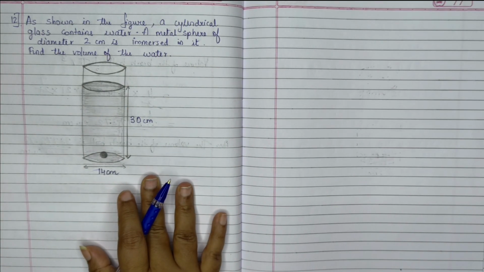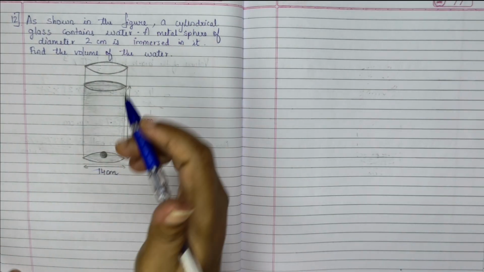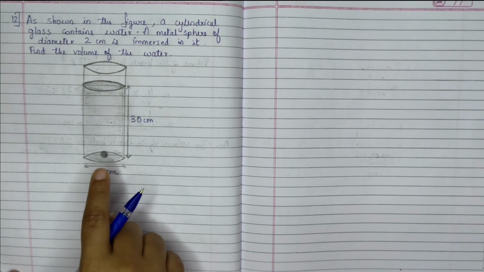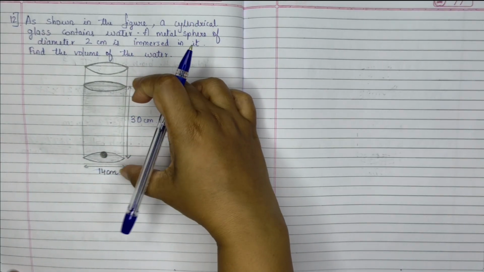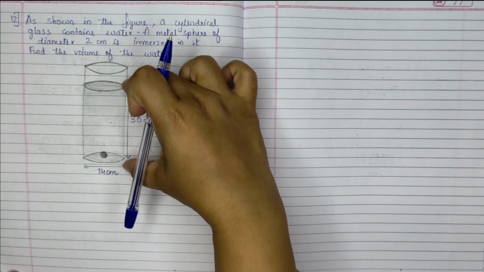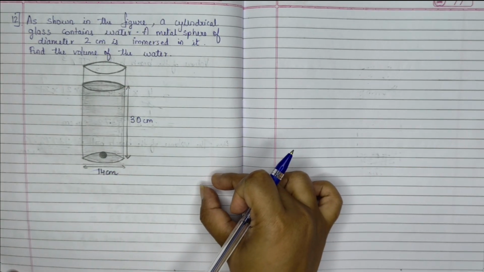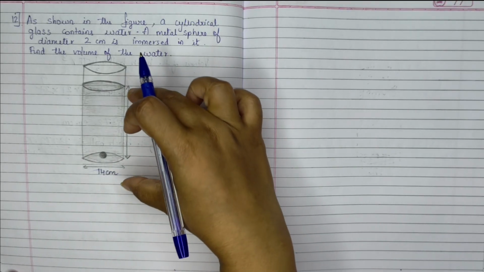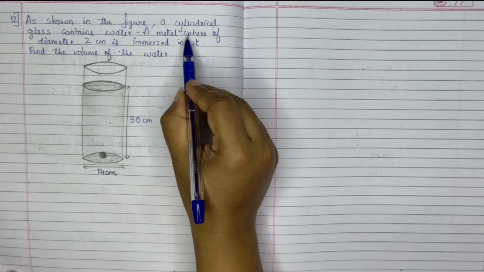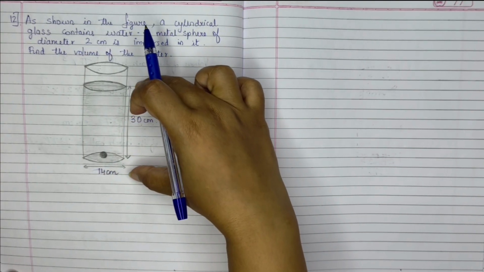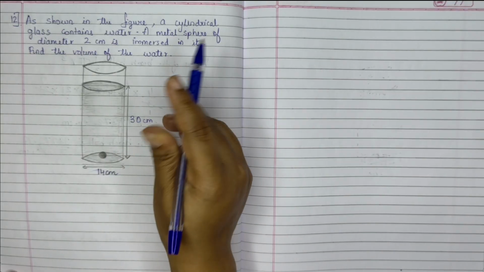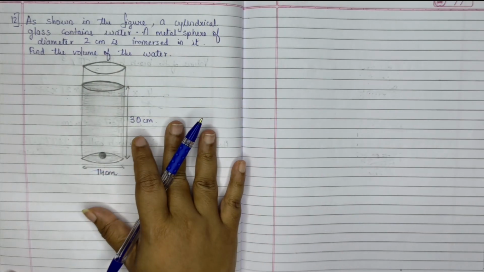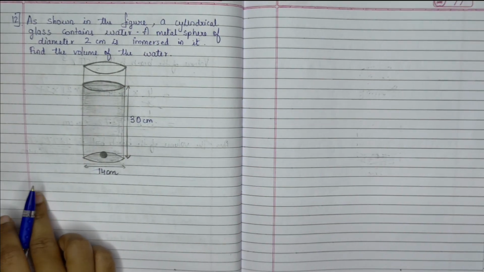Okay, so first what we will do is we will first find out the volume of water with the metal ball. Okay, then we will find the volume of the metal sphere. Then later, to find only the volume of water, we will take out this metal ball from it. Okay, we'll have to take it out, means we'll have to subtract that. So volume of the water with the metal sphere, volume of the water minus volume of the metal sphere. When we remove that ball from the water, we will get only the volume of water in it. Understood?